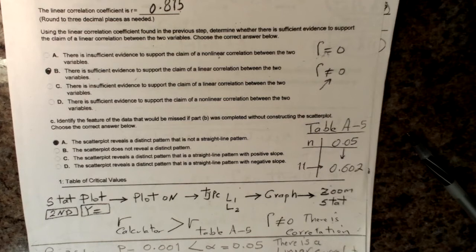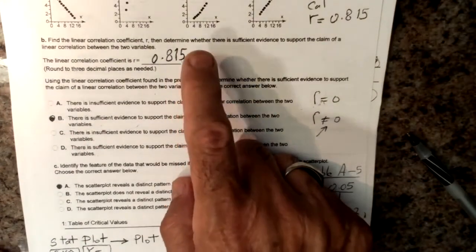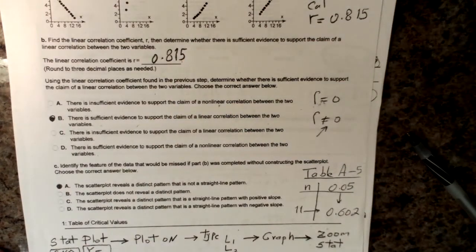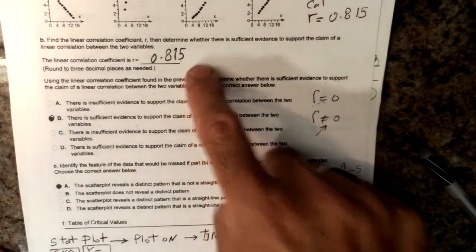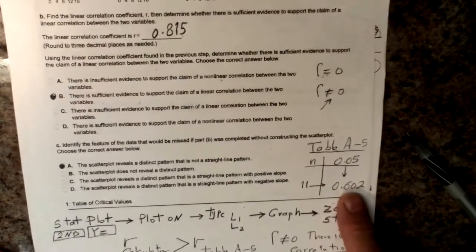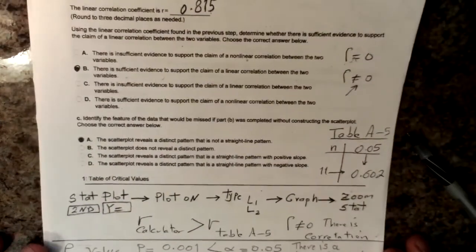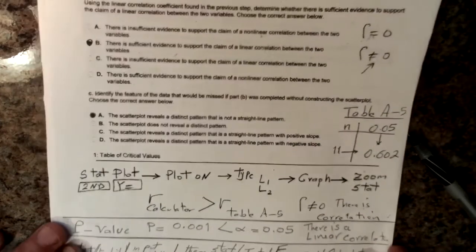Okay, so there is an R value that you get through the formula or through the calculator. And for us to see if this is a strong correlation or not, this number must always be greater than the number that you find through the table. They also have the p-value.